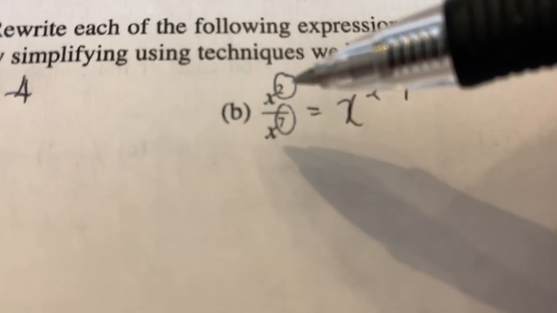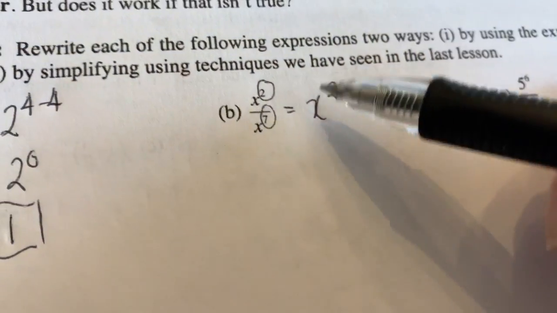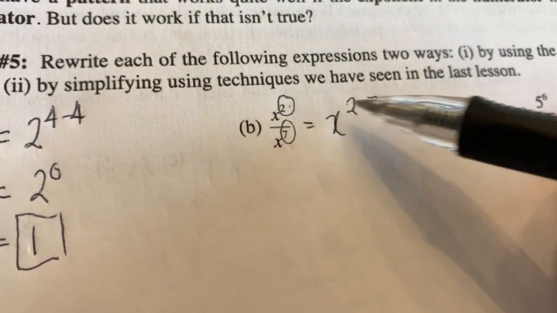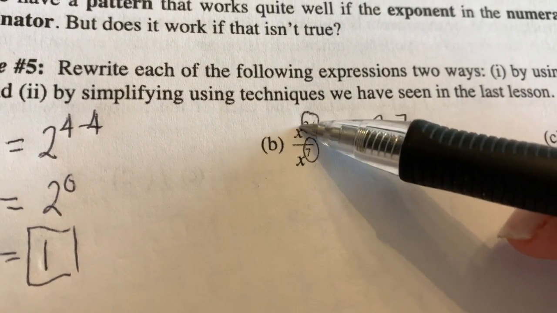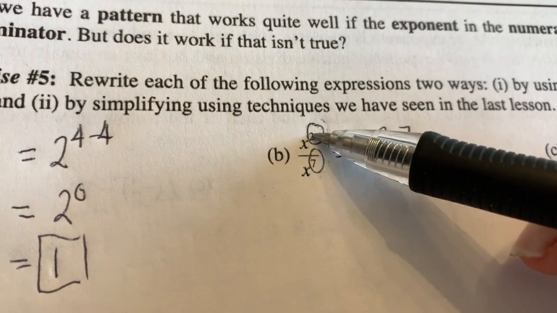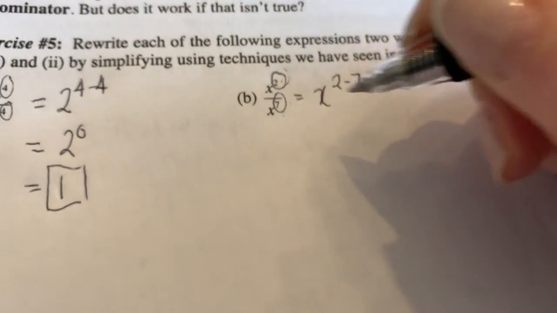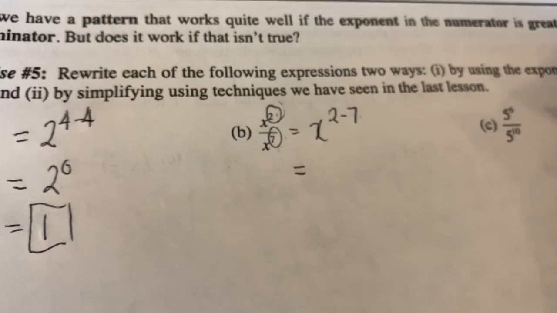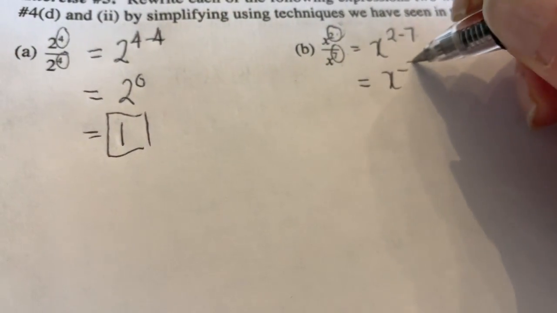The top number is the first number, so you're not going to do 7 minus 2 just because 7's bigger. It's the top minus the bottom, so it's 2 minus 7. Okay, so that's going to be x to the negative 5th power.